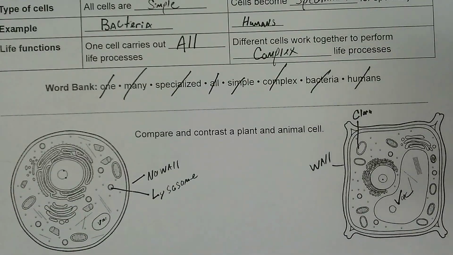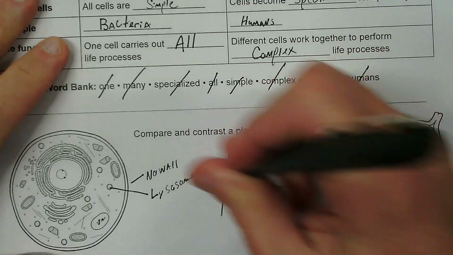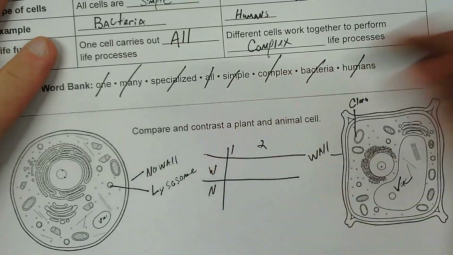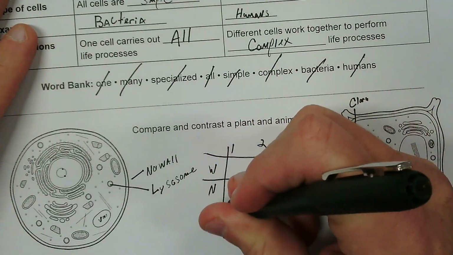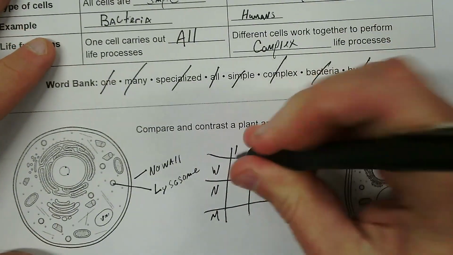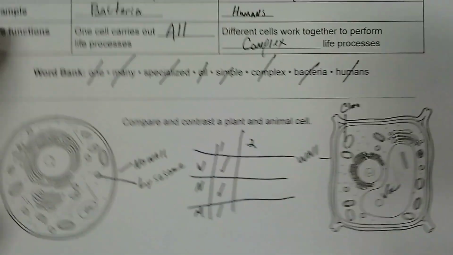So yeah, again, main thing to know. If you saw something like wall, nucleus, mitochondria, and it said organism 1 has a cell wall, has a nucleus, has a mitochondria.